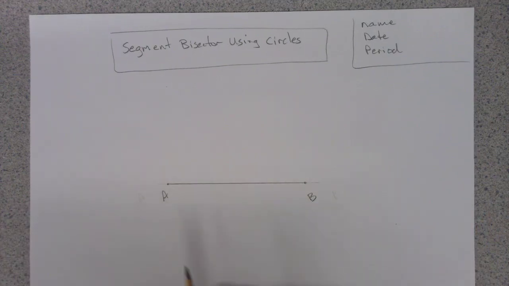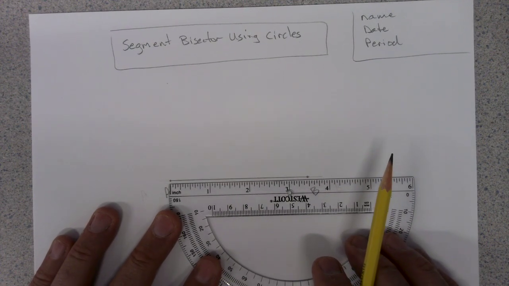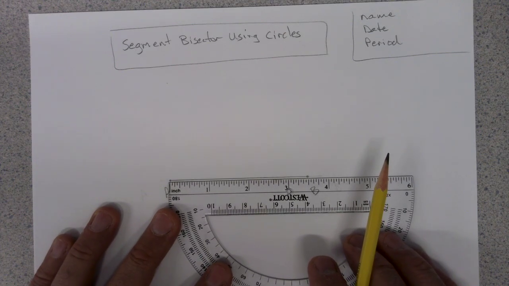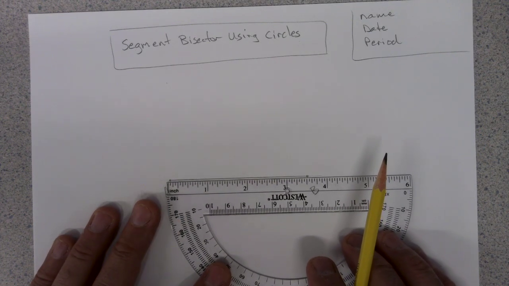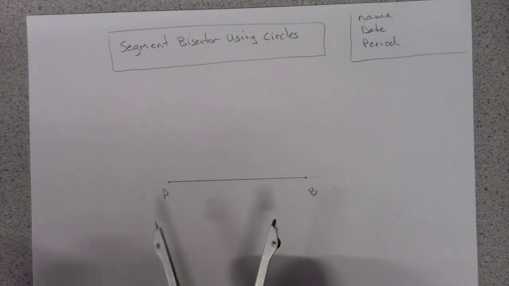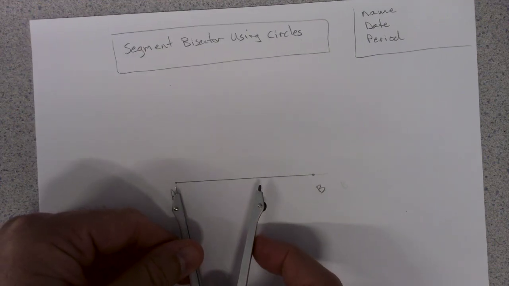And draw a line that is about 3.5 inches. Don't do much bigger than that. Like you can do 3.5 inches, but if you do 3.5, your measurements will be the same as mine when it comes out, okay? Label it A and B, and then set your compass to something a little more than half.